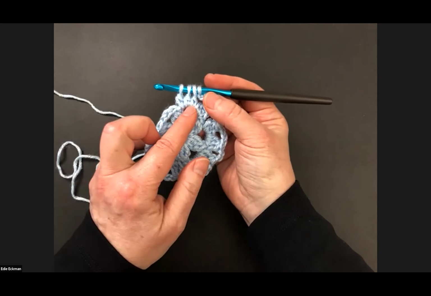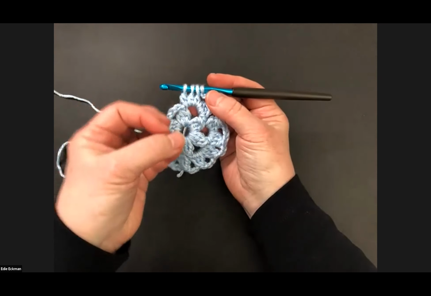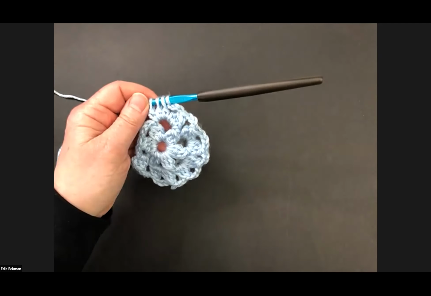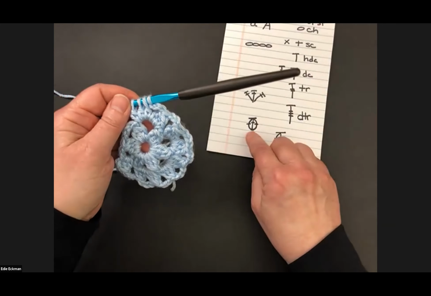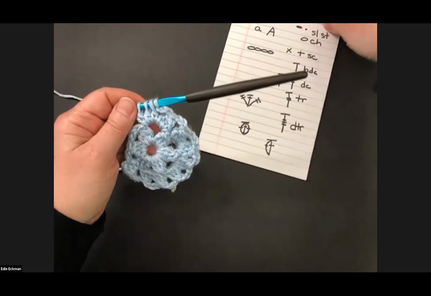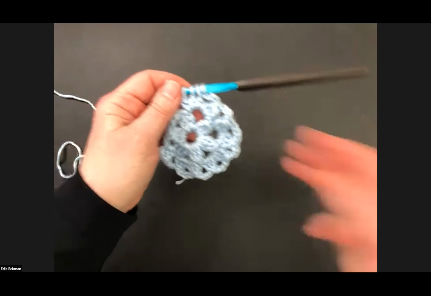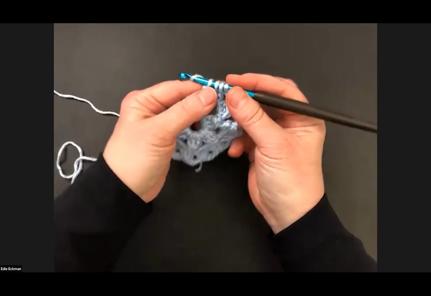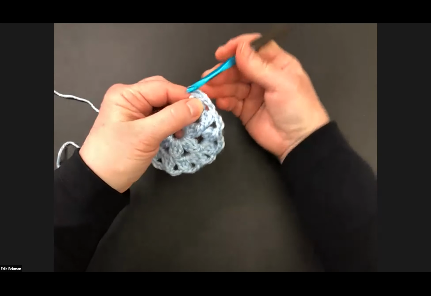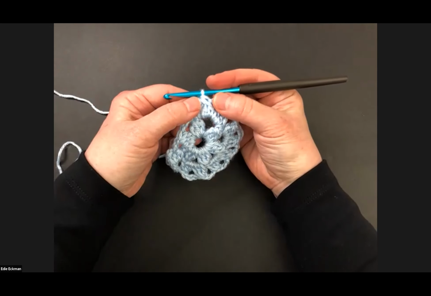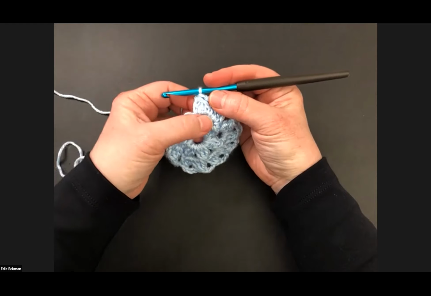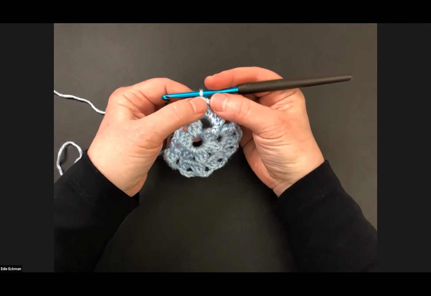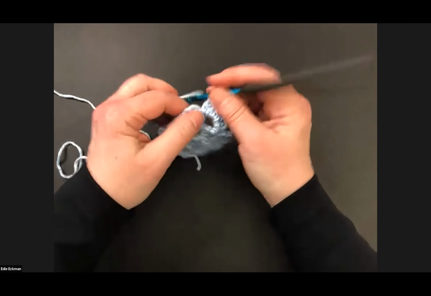They're in the same chain space. That's why they come together at a point, like I drew here. But when I do a yarn over and pull through, their heads all are in one stitch. So those 3 stitches are still just 1 stitch at the top.